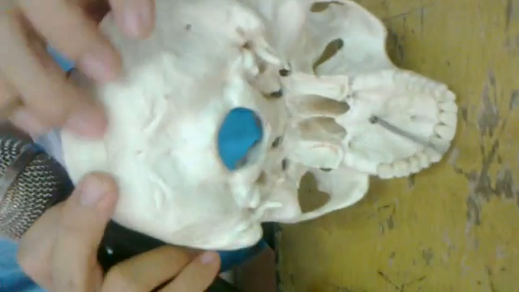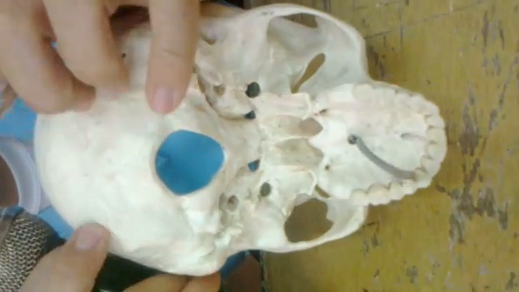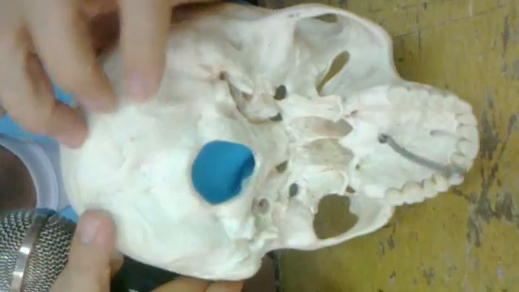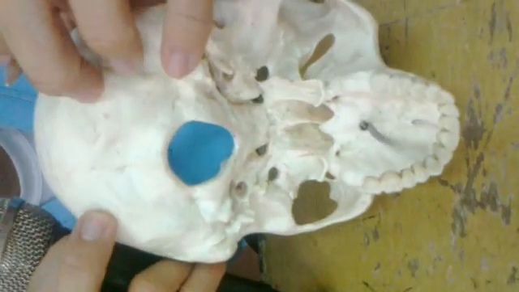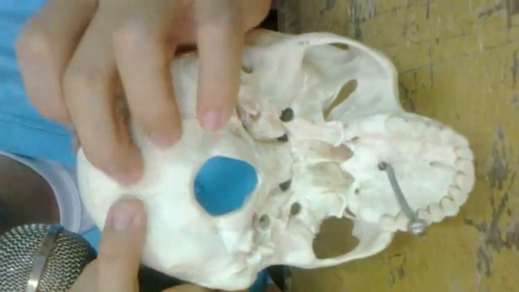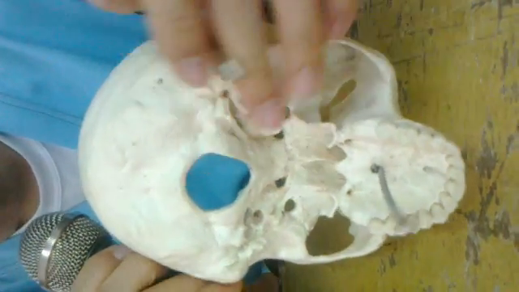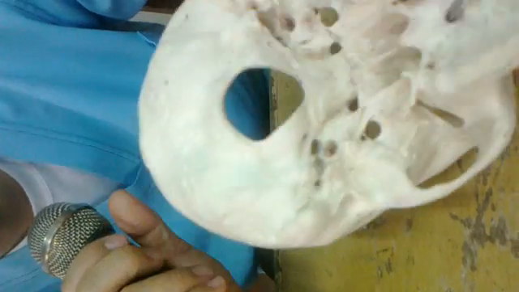So, superior nuchal line. And then below, you still have a line. We call this line your inferior nuchal line. Inferior nuchal line. Okay? Enough. Clear? Okay, let's proceed now to the inferior.